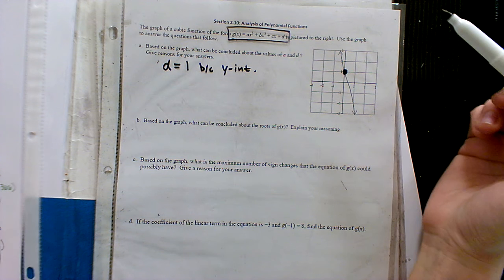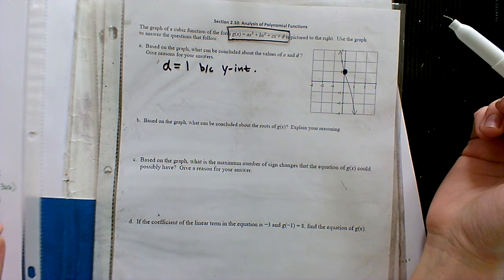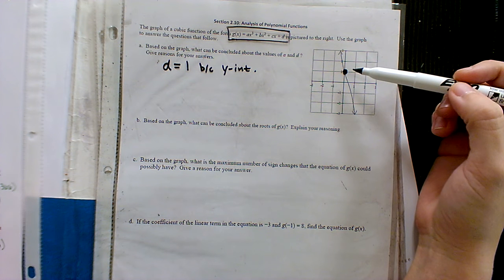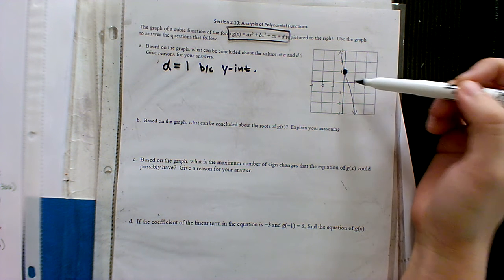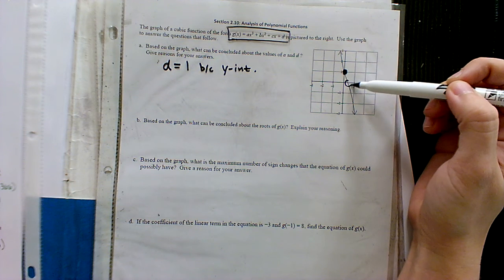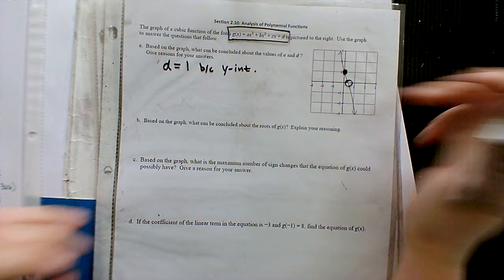Can we conclude anything about A? We might not know it exactly. Based off the fact that 1 is D, you might be able to use the x-intercept to determine that, because you have 1/2 as your x-intercept, you might be able to determine A using the multiple. Are you sure this is 1/2? Well, okay, that's fair enough.